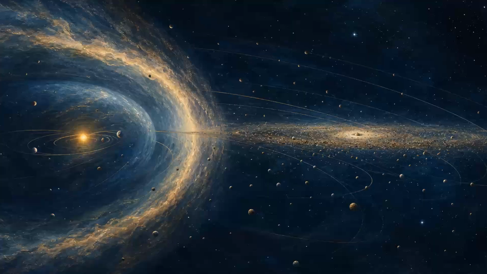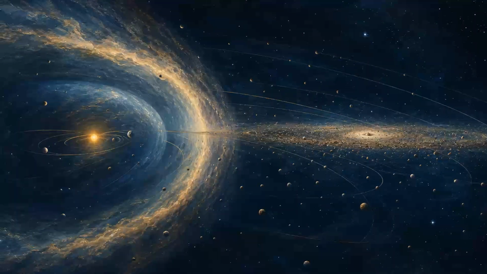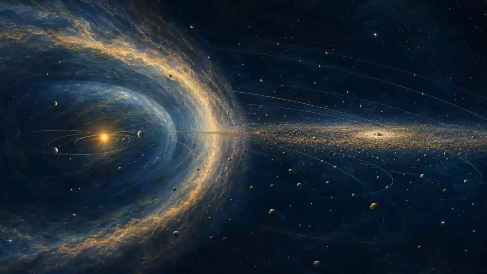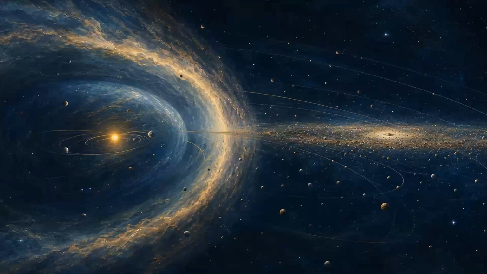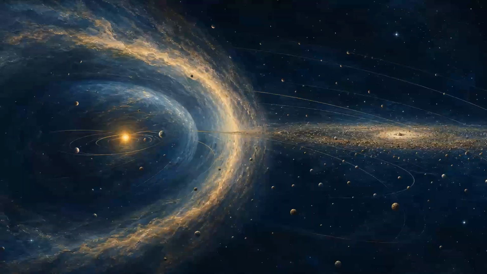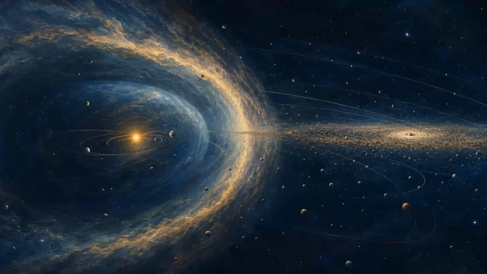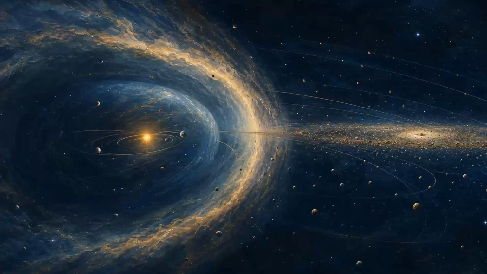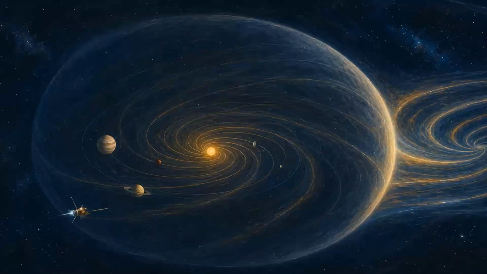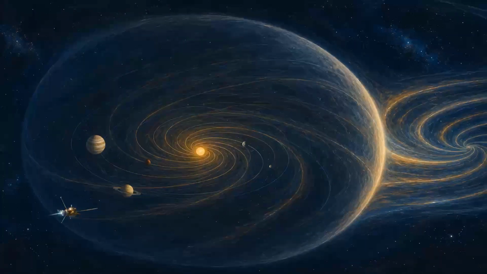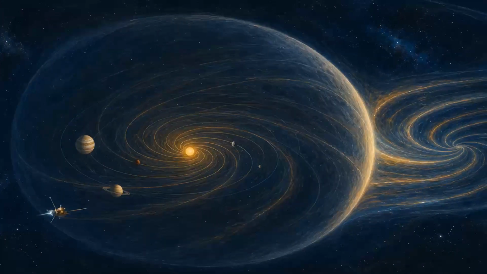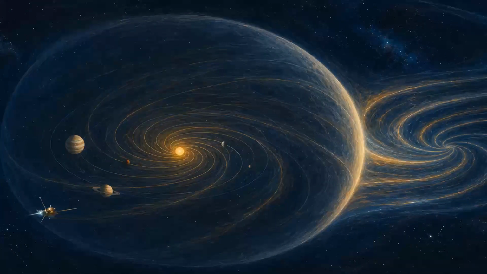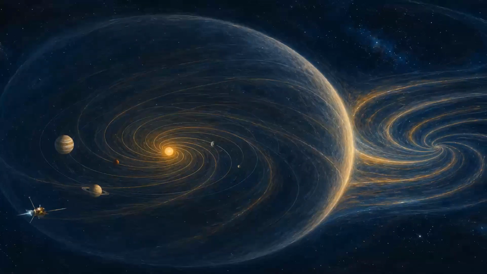The planets and icy bodies orbit because of gravity. A different structure is created by the solar wind. The Sun's hot outer atmosphere releases a continual flow of charged particles, carrying solar magnetic fields outward. This expanding plasma inflates the heliosphere inside the surrounding interstellar medium.